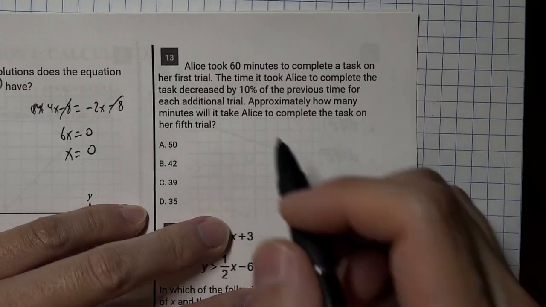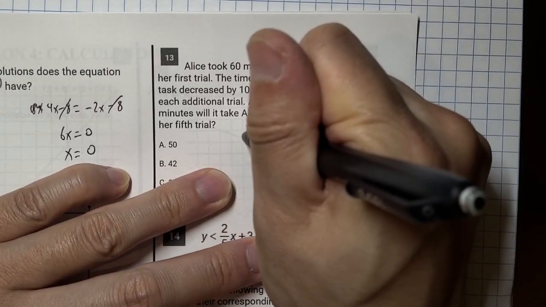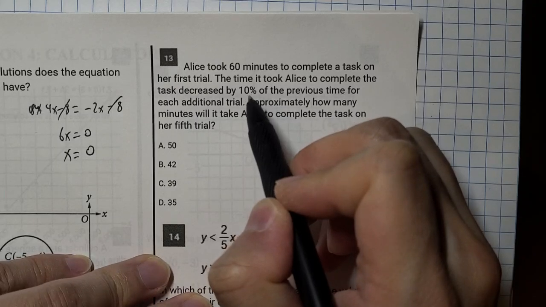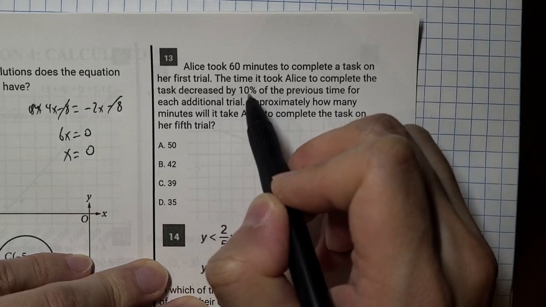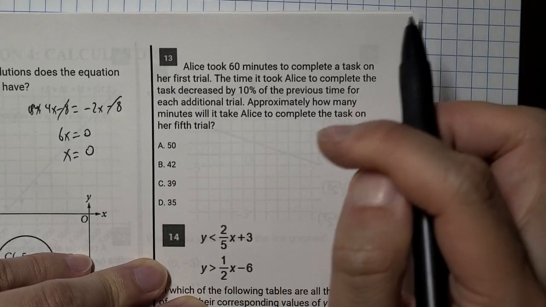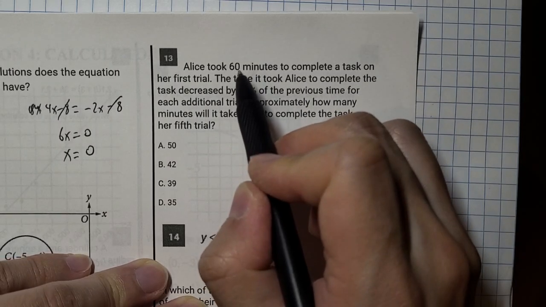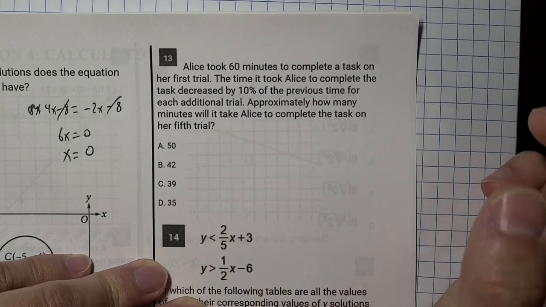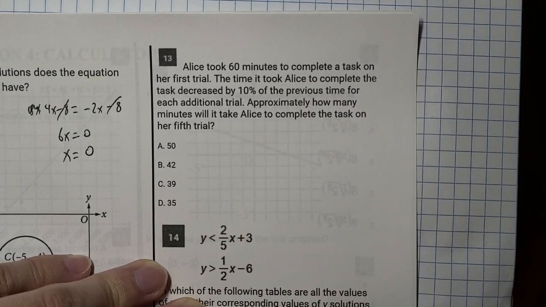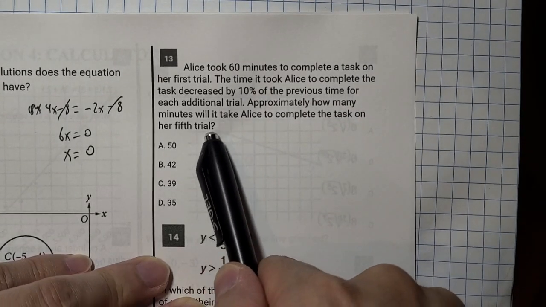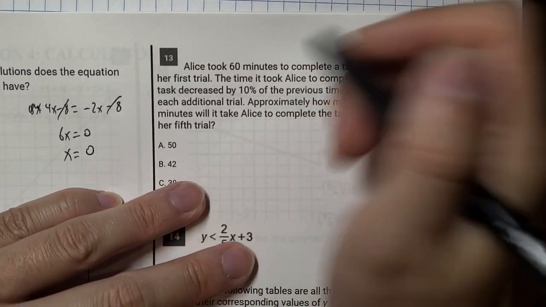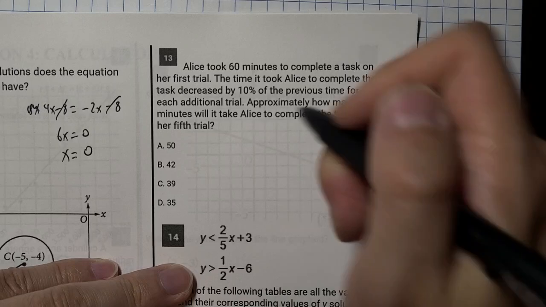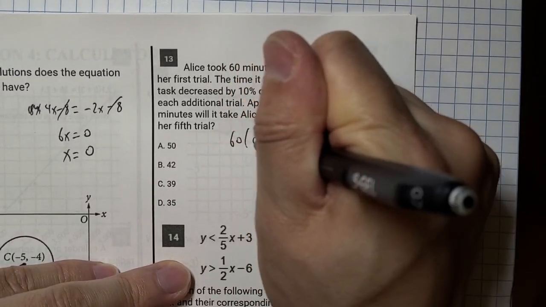Okay, so we can model this very quickly. You can just do 60 times 0.9, sorry, because you only want 90% of 60 minutes. You want to take 10% off, so you only want 90% of 60 minutes. After that, you keep multiplying by 0.9 until 5 trials. Or you can just write it as, well, actually we don't get a calculator here, but that's fine. It'll be 60 times 0.9.